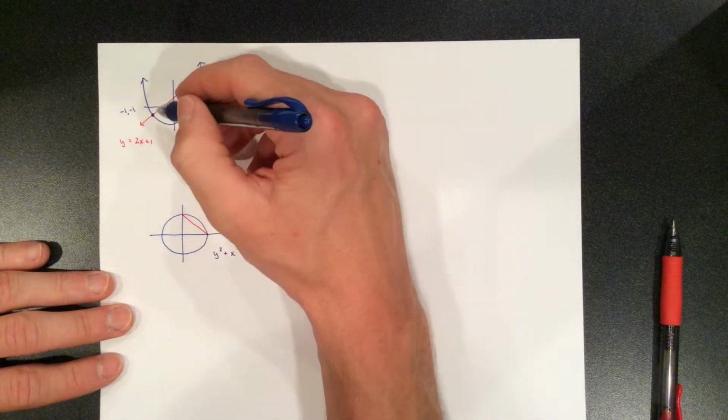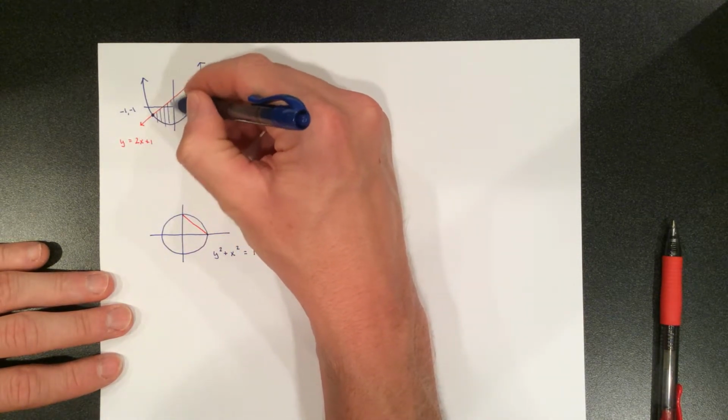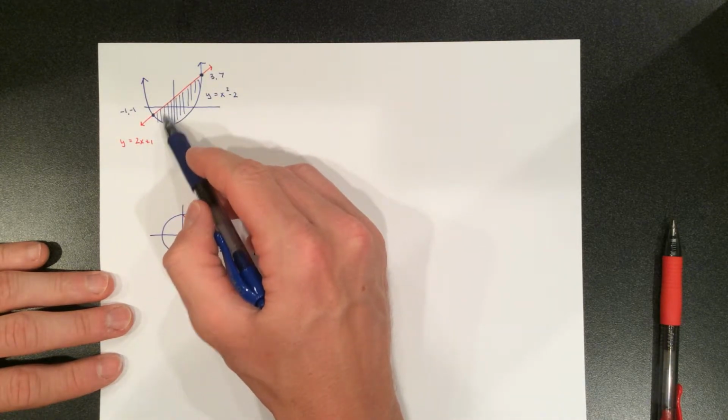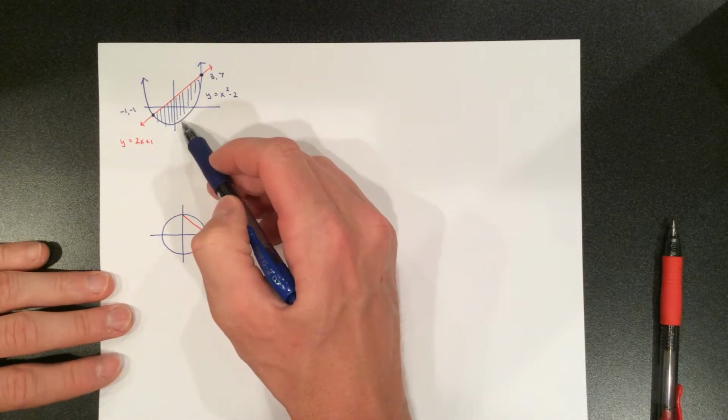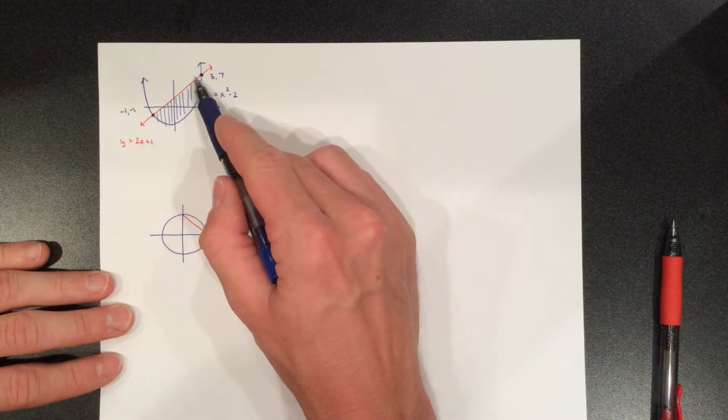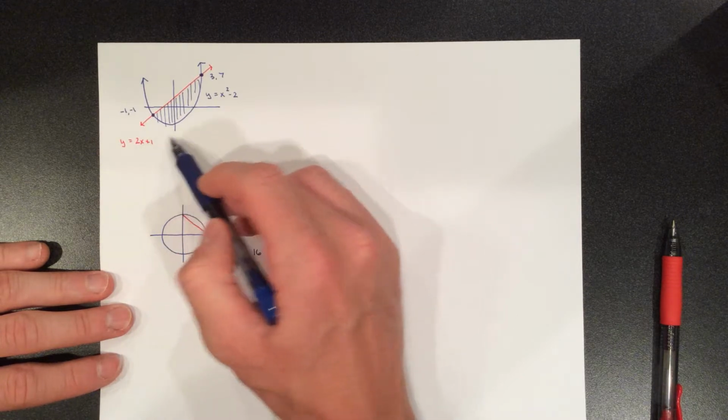So what do we want to do? Well, we want to add all these up. And again, this is a great example where some of the areas are in the third quadrant, second quadrant, first quadrant, fourth quadrant, but it doesn't matter. The red curve is always on top, and the blue curve is always on bottom.